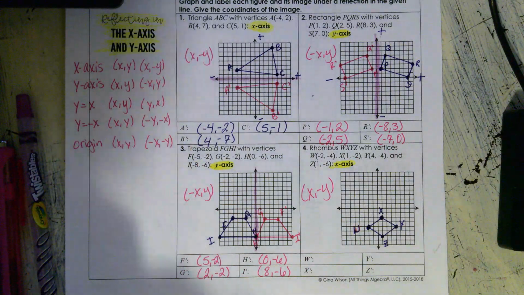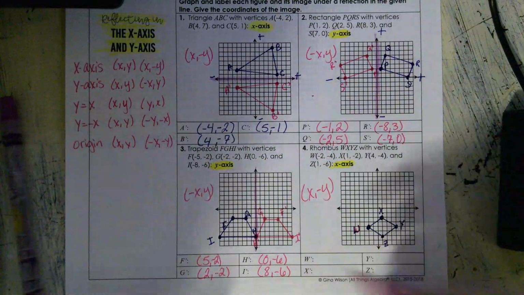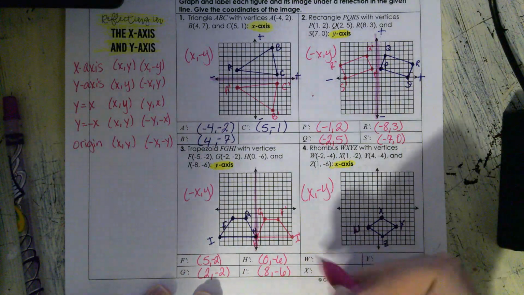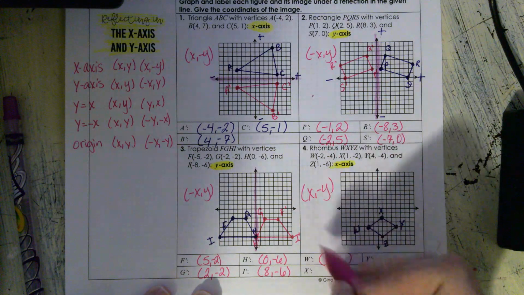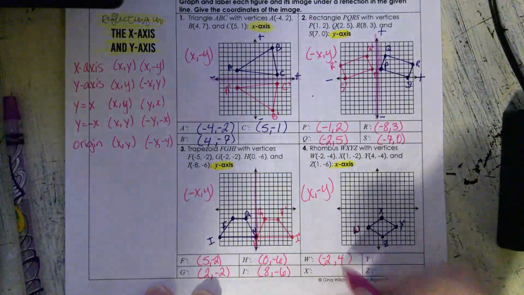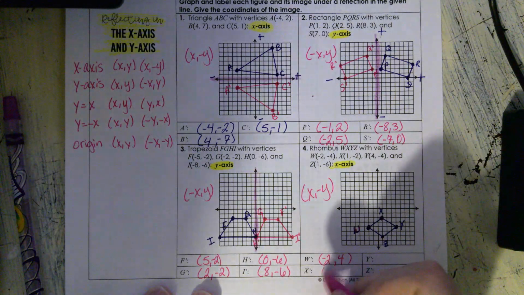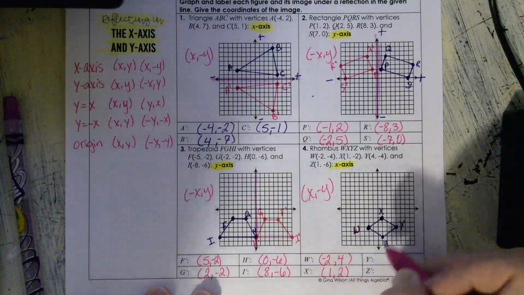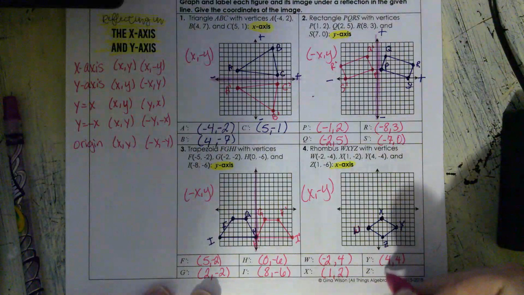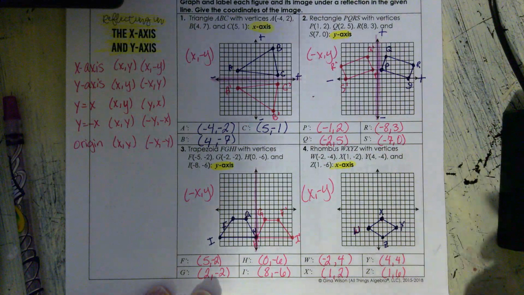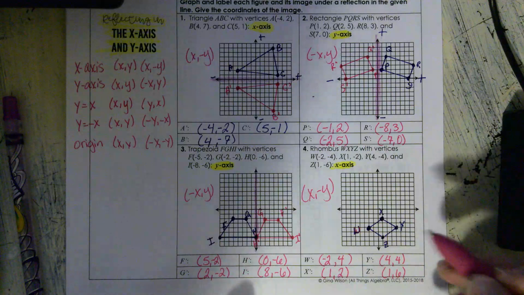So that's my pre-image. Now I'm going to apply the rules of reflecting over the x-axis where I change my y values. So negative 2, positive 4, 1, positive 2, 4, positive 4, 1, positive 6. So it's being flipped upward.